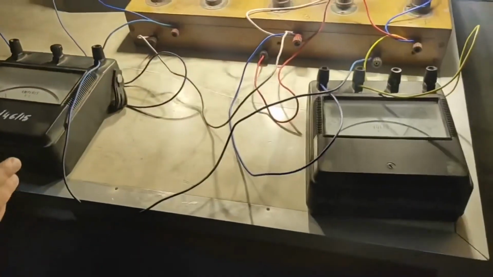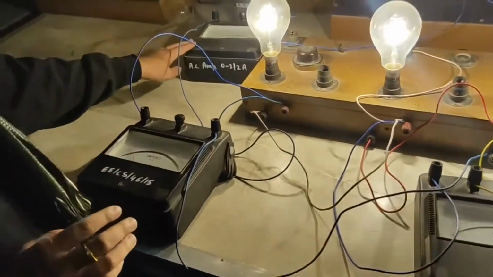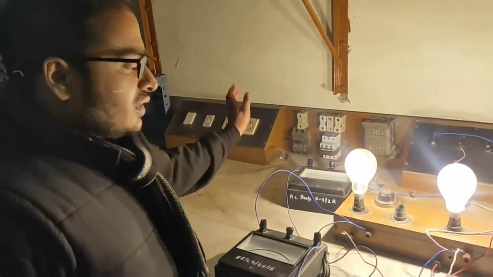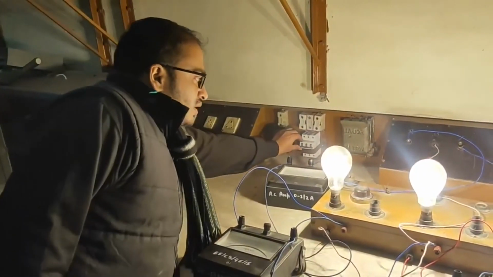In this experiment, you need to verify that the line current is √3 times the phase current. So I will be switching off the supply. That's it about the delta connection.